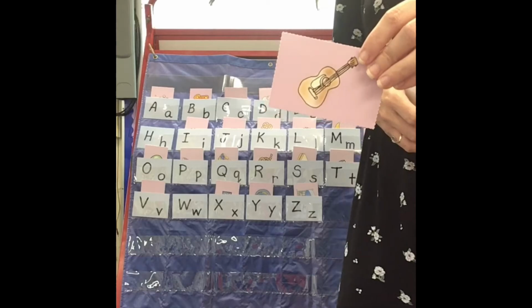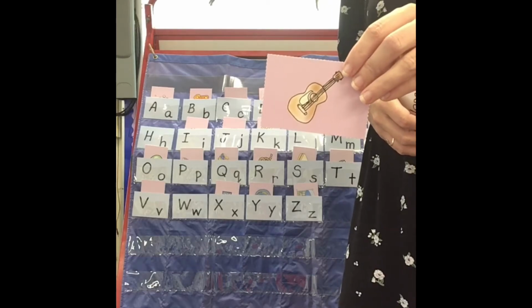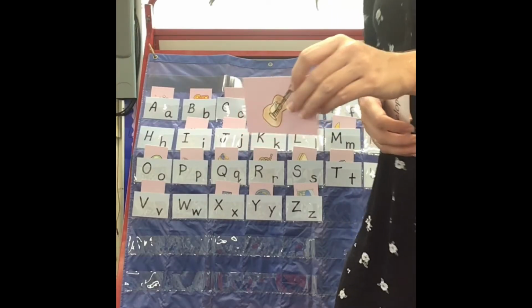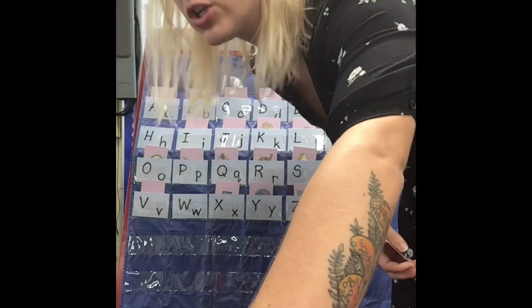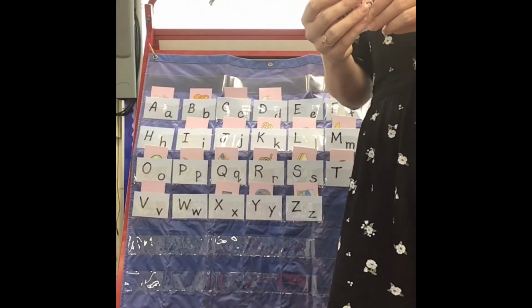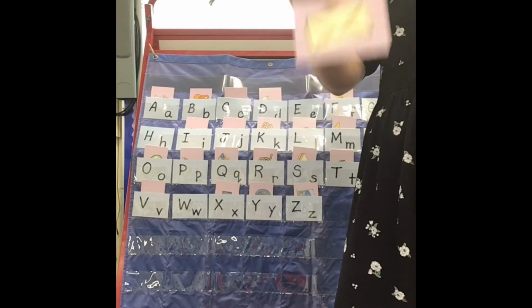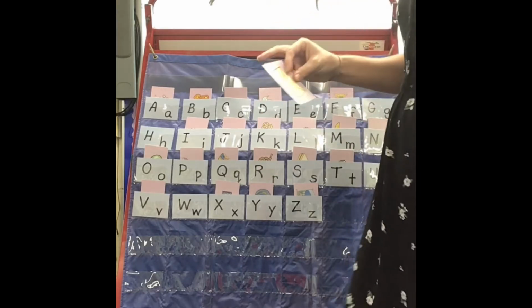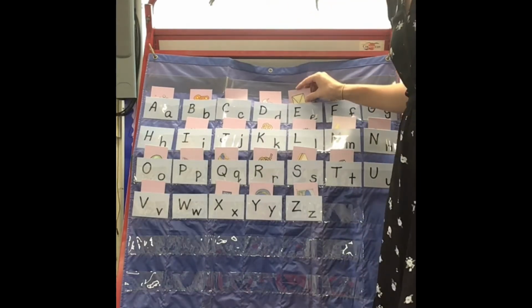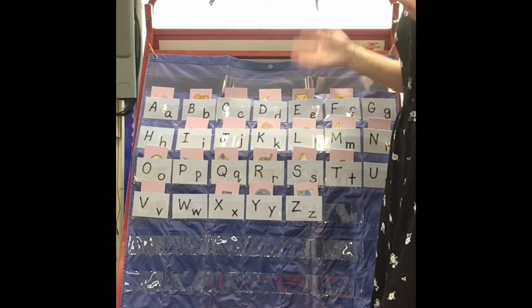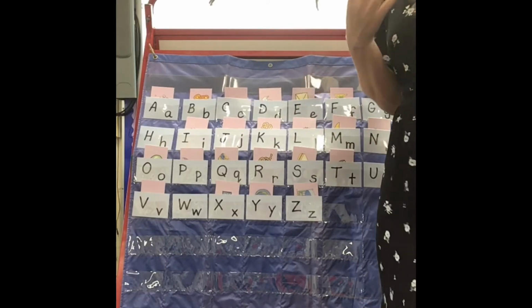Guitar. Catch the first sound. Guitar. I'm not sure which letter that could go under. Let's save it and we'll check our completed alphabet chart after. Last card that I have. Envelope. Hey, I know that E says like egg, elephant, and envelope. Okay, these are all the ones that we knew the sounds for.